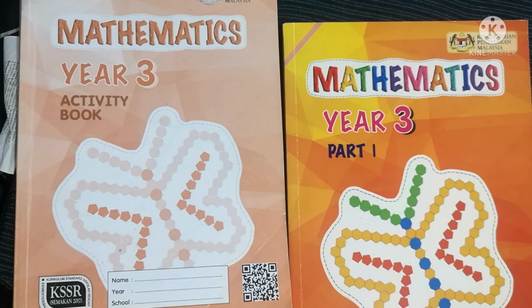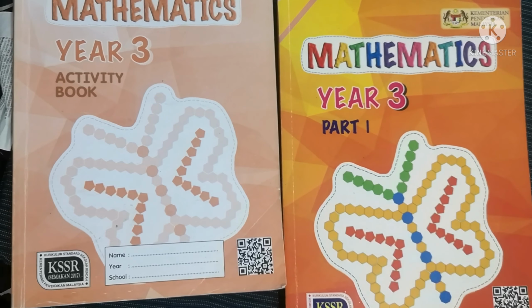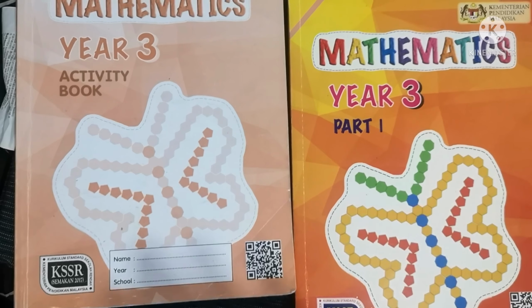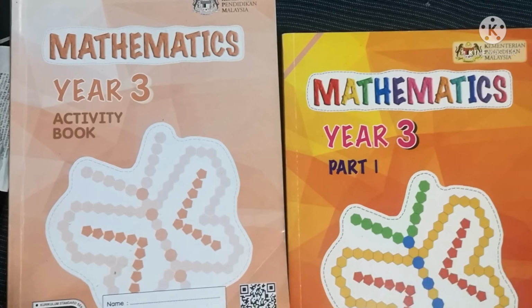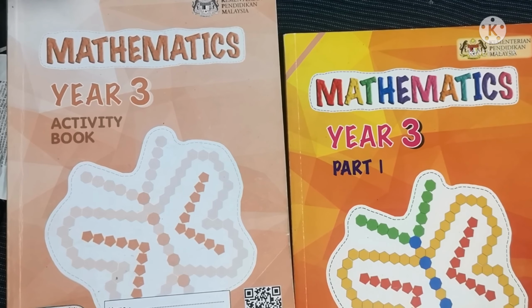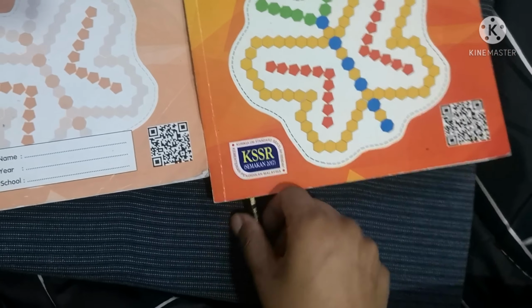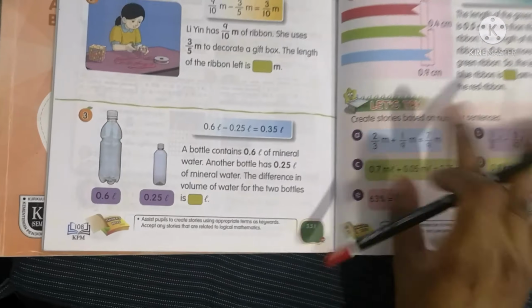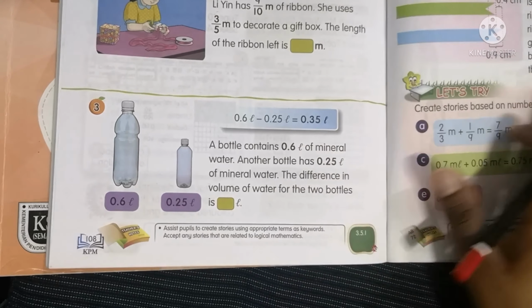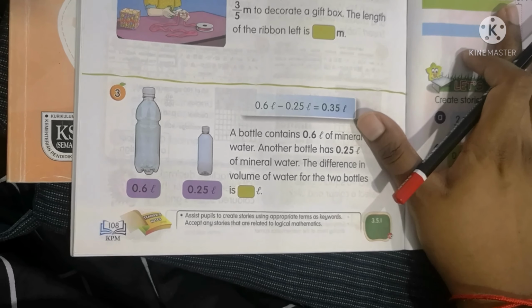Today we are here again in my maths class. Before we start with our lesson, make sure you take out your maths textbook with the activity book. Get ready. Okay, once you are done taking out the book, please open the page 108. So I want you to take out your textbook and open to page 108.